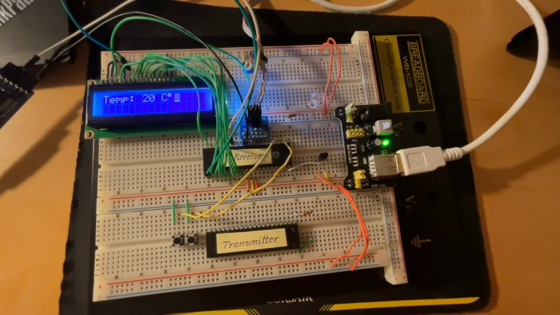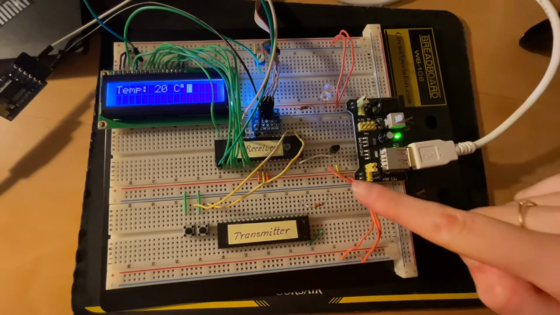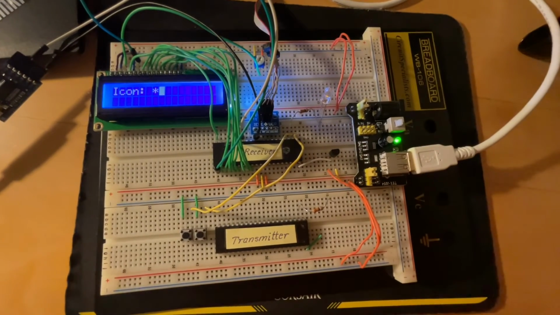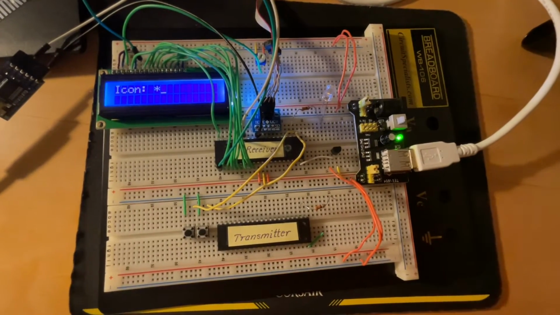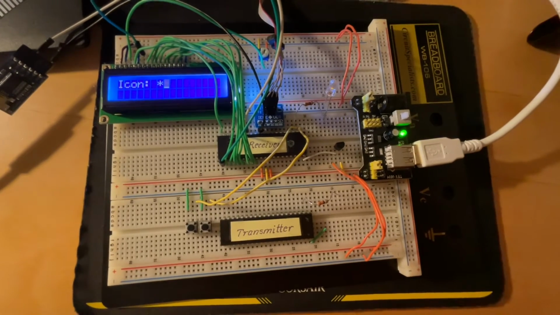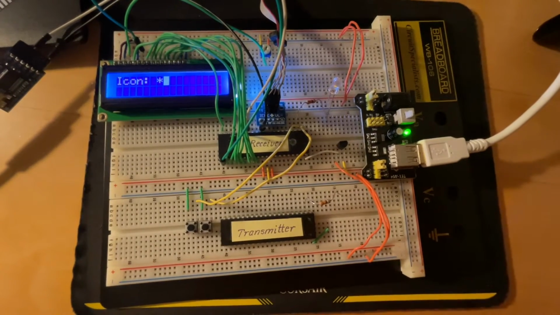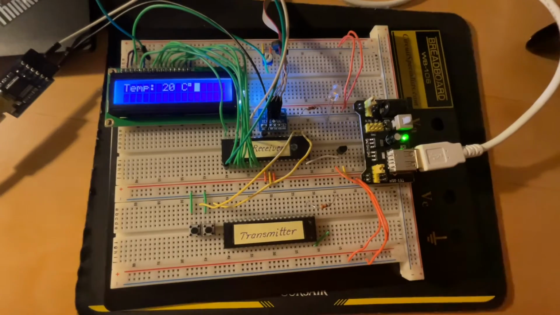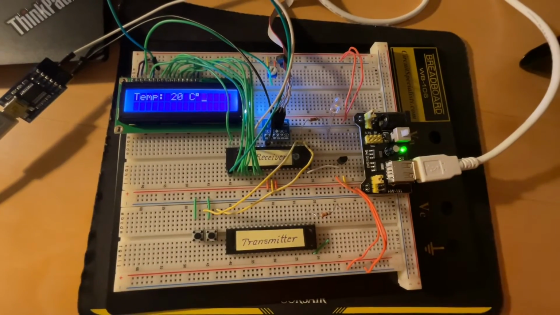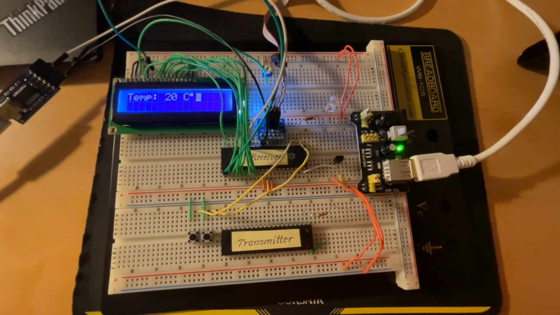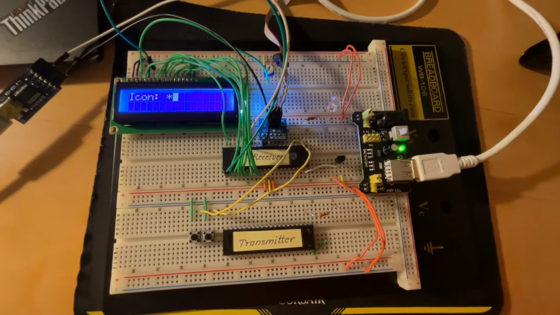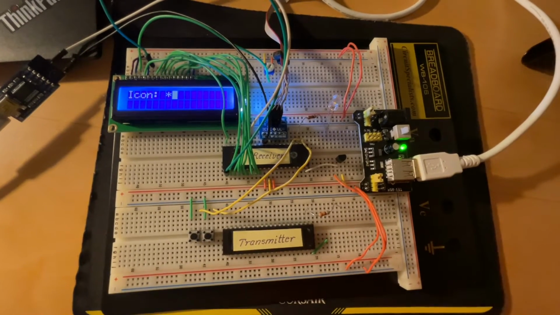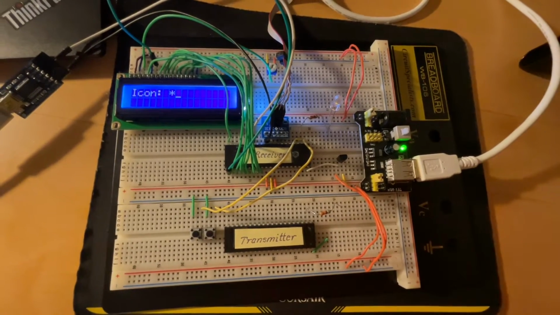This is another complexity, which is the LM35, which measures the ambient temperature in the room. I set my threshold to be 21 degrees Celsius, and if the temperature is below that, as it is right now, you will see a little snowflake for the icon. And if it's above 21 degrees Celsius, you will see a plus for the icon.